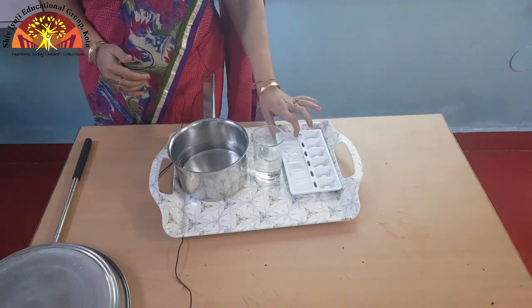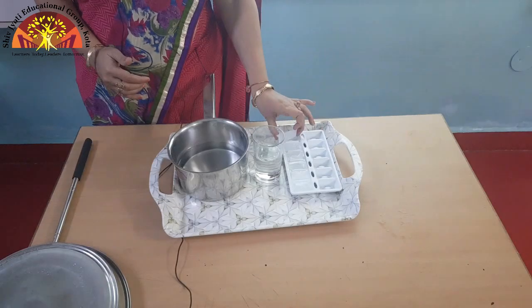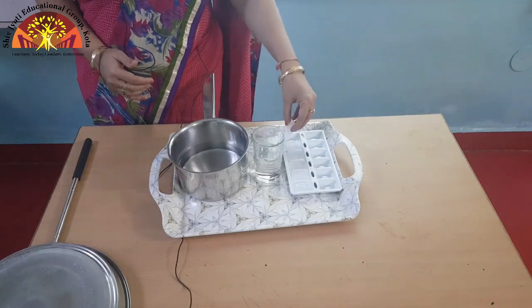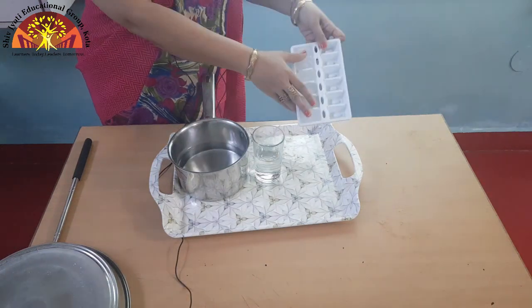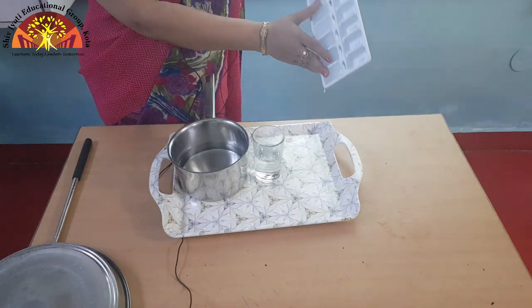You can see this is the solid form. When we heat it or provide it a hotter environment, it will start melting. Now you can see here it has started melting. Okay, you can see it has converted into water drops.